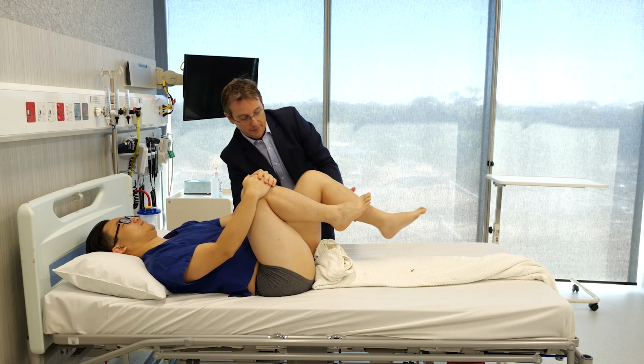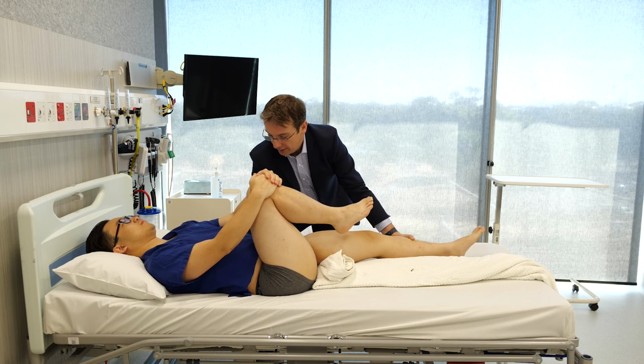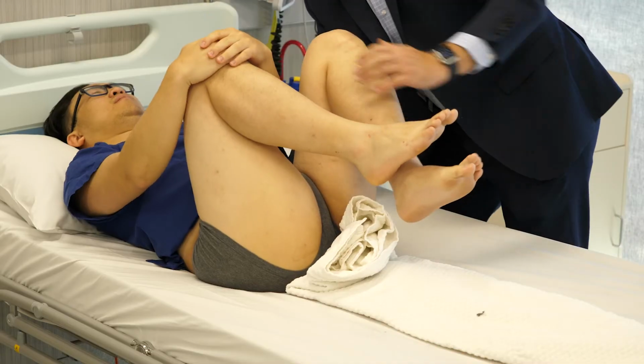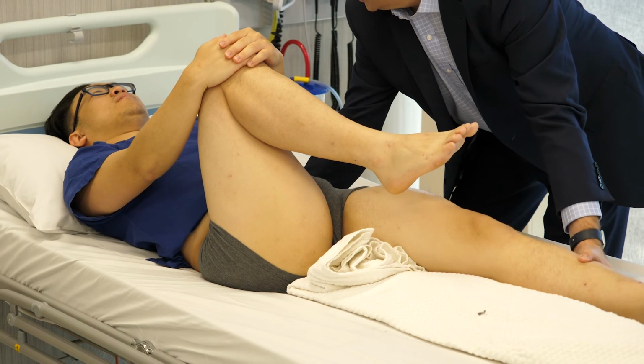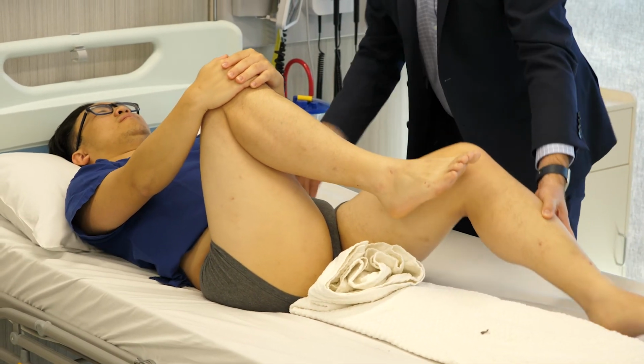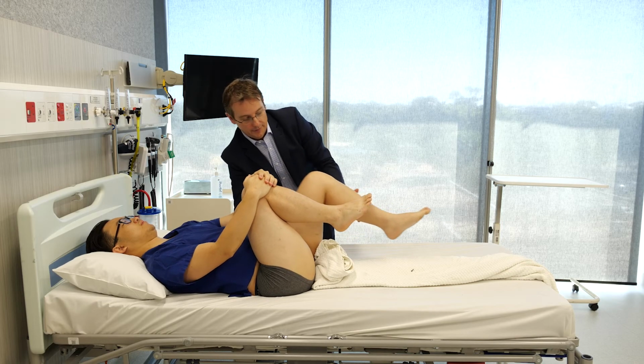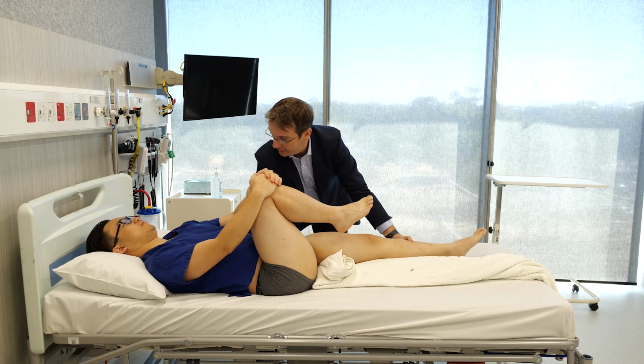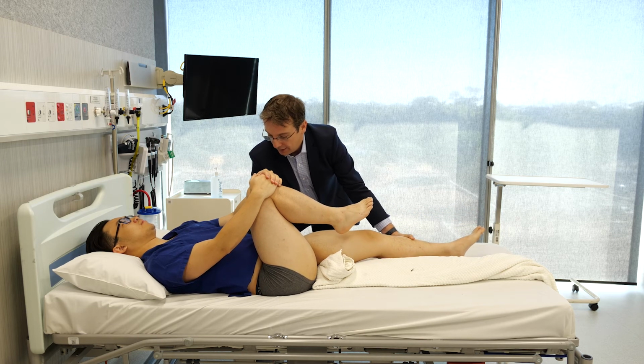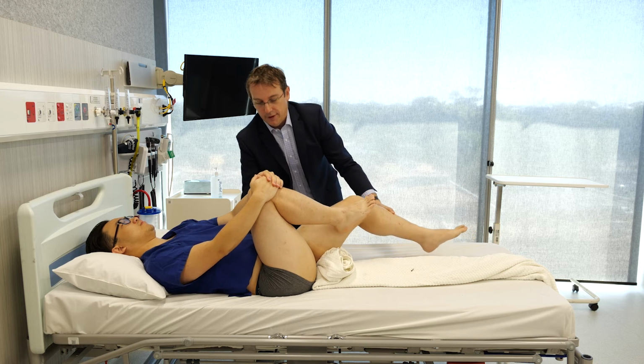A positive test is when the patient cannot get the limb flat to the table, which represents the amount of fixed flexion deformity the patient has. Maintain your hand under the lumbar spine to ensure that they do not lift or tilt the pelvis in extension of the leg.